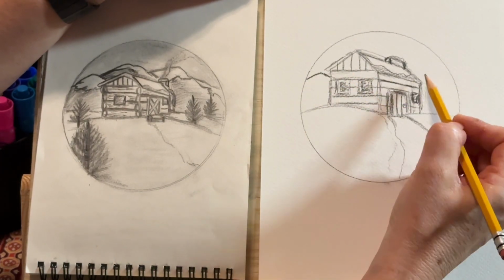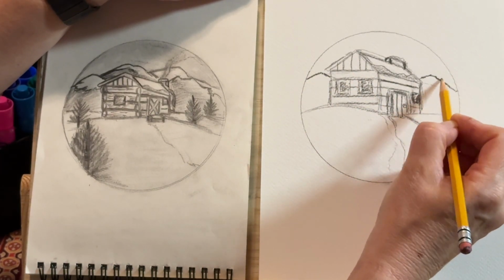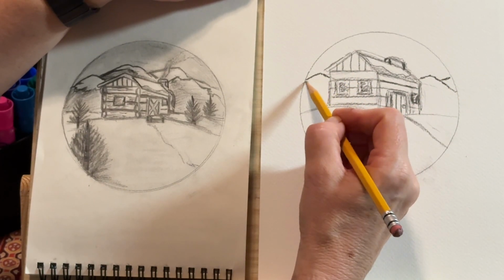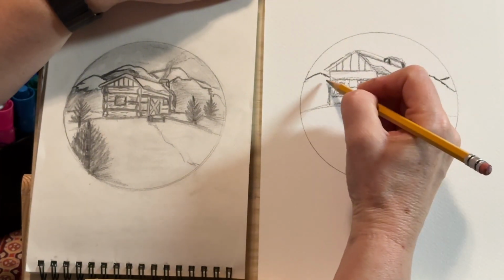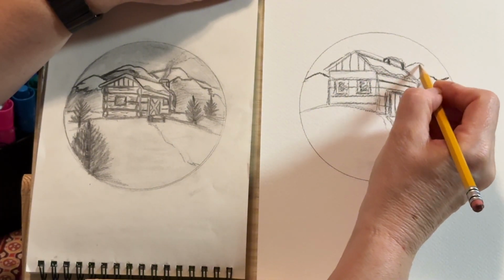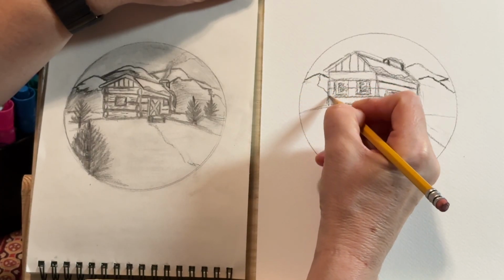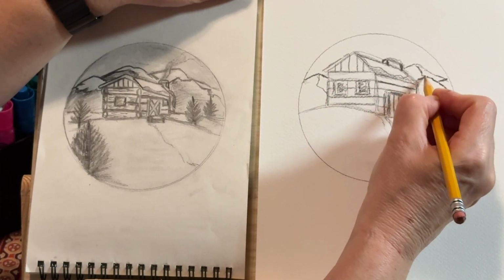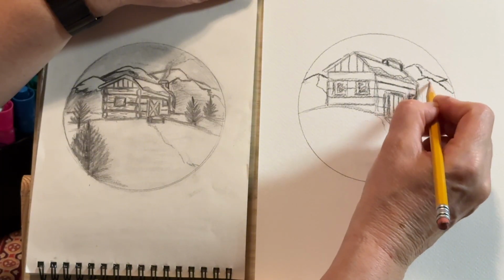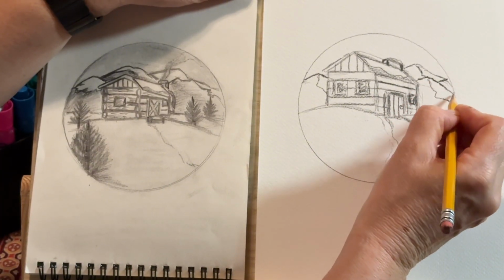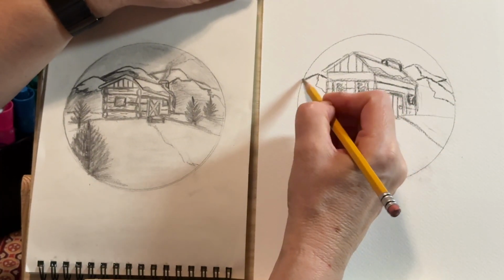So I'm going to come in. And this is a little bit simpler than what we did in our class because it's a bit of a smaller drawing. Now, if I want to make snow caps on my mountains back here, I'm going to make sort of a zigzag line, depending on which side I want the snow on. Your mountains don't have to be super realistic, obviously.